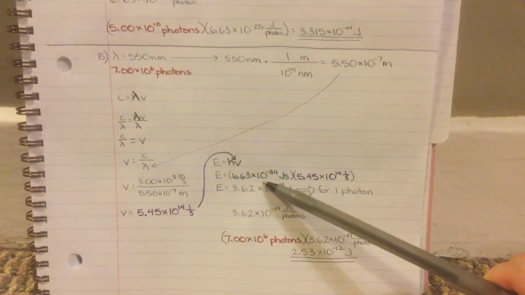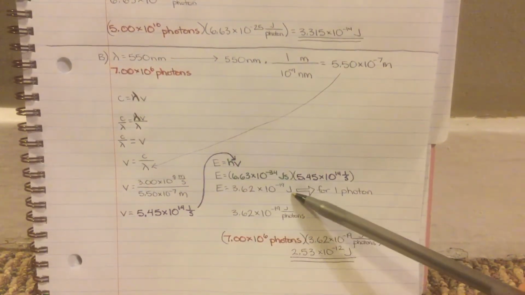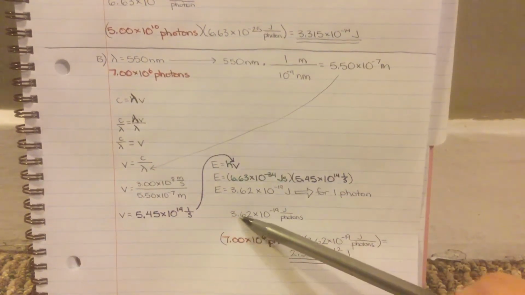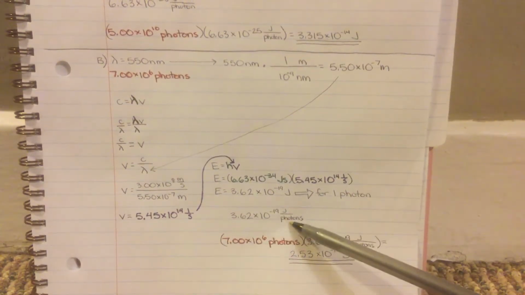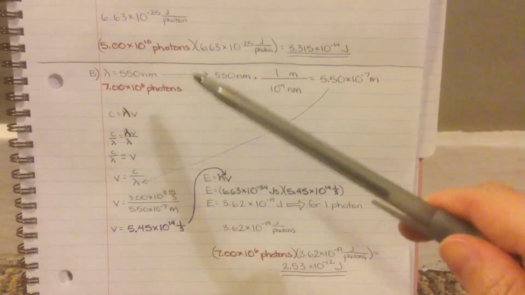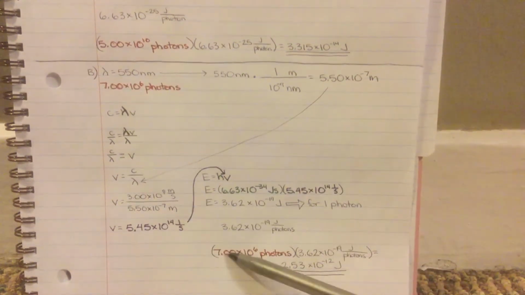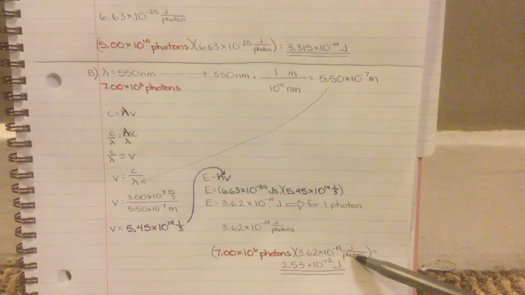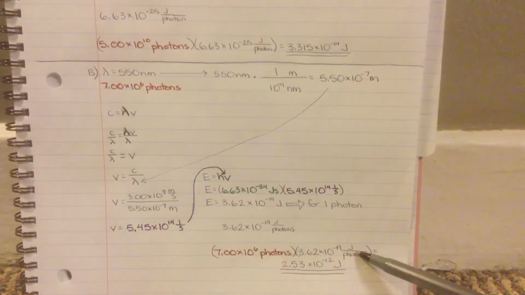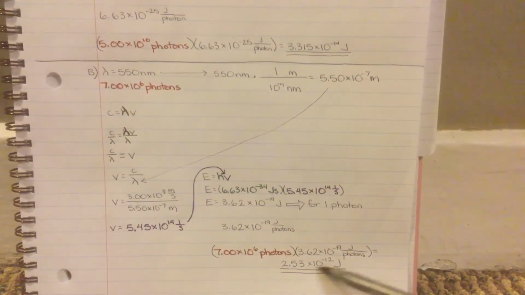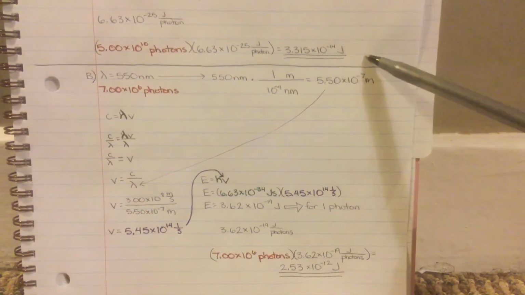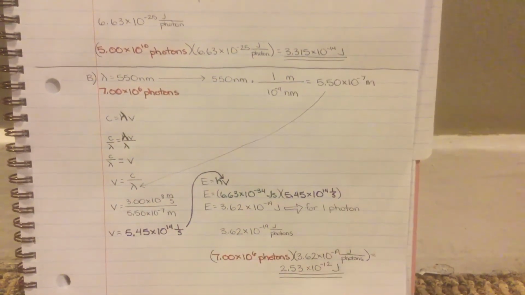So you multiply those two like we did for A, and that gives you the amount of joules for one photon. So that's the same as saying that many joules per photon. But we don't just have one photon, we have a lot of photons. So we're going to take the amount of photons and multiply by our joules per photon. And these photons cancel just like before, numerator, denominator, and that leaves us with this amount of joules. So we have joules for A and joules for B.